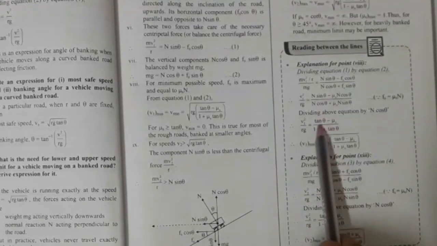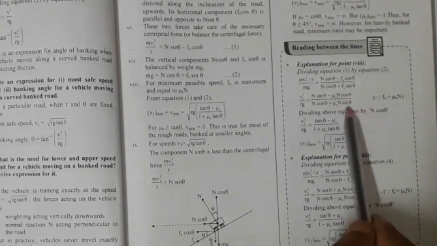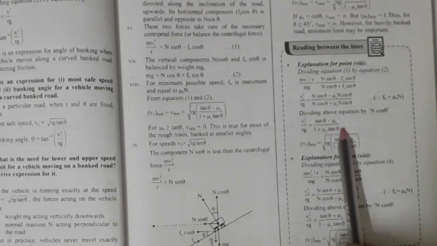Okay, sin upon cos, tan theta. Here also sin cos cancel, here cos cancel, and sin upon cos tan. Therefore v1 square upon rg is equal to tan theta minus mu s upon 1 plus mu s tan theta.